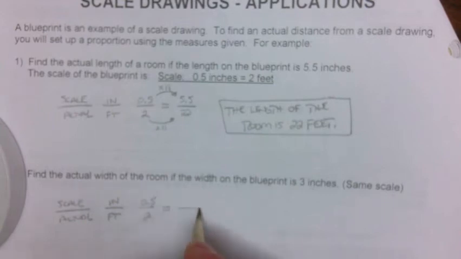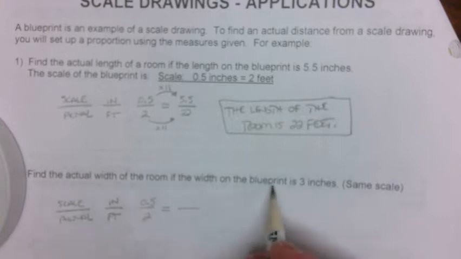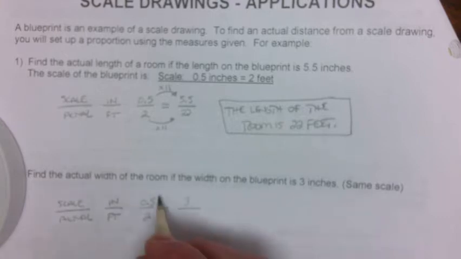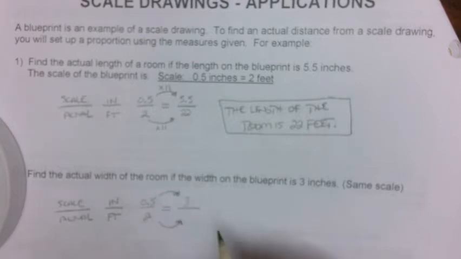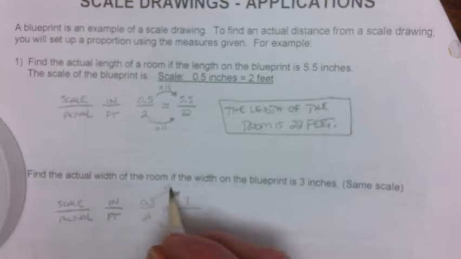Set that equal to another ratio. On the blueprint, the width is 3 inches. We don't know the number of feet, but we can figure out how we scale in order to figure out the answer. If we do 3 divided by a half, that'll tell us how to scale. 3 divided by a half is 6. So if we did a half times 6, that equals 3. Down here, we'll do 2 times 6, which gives us 12.